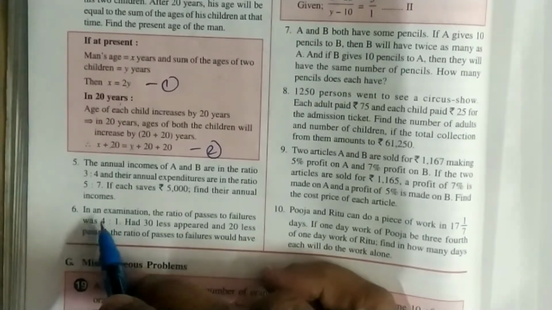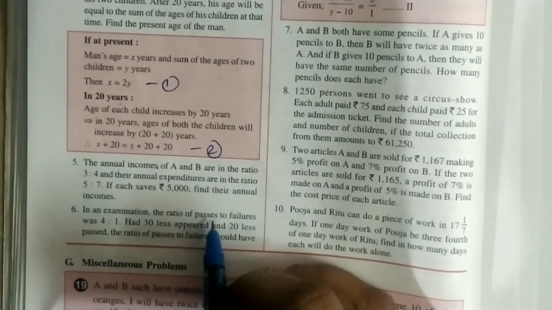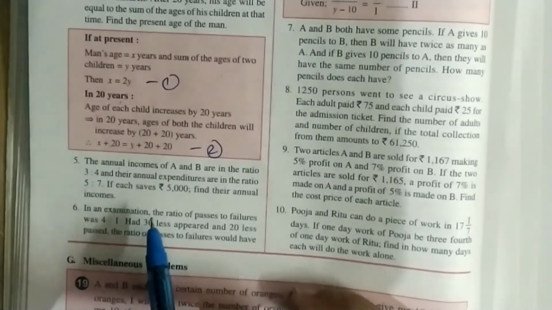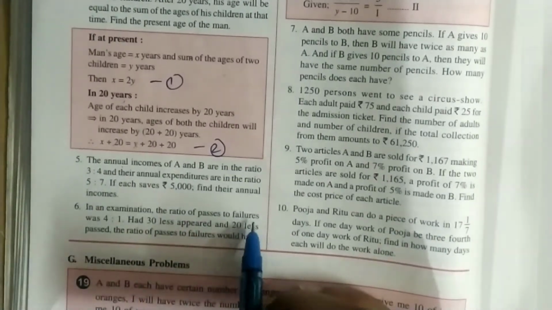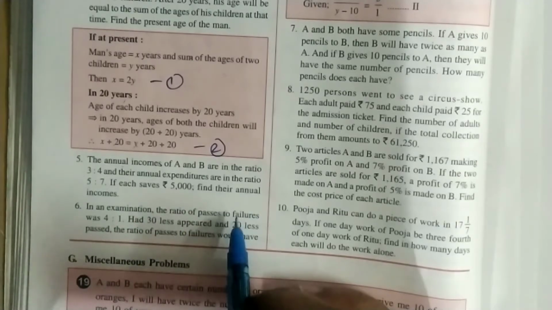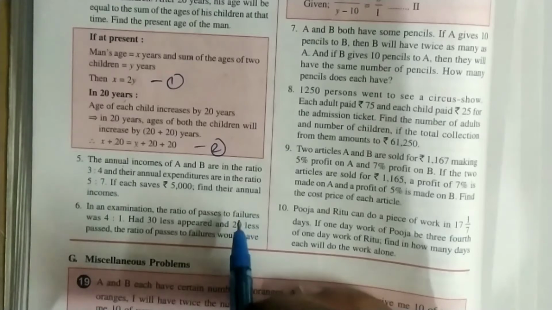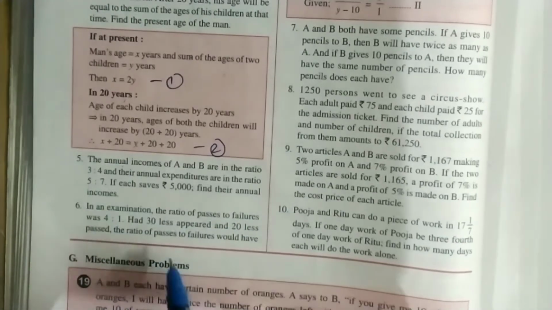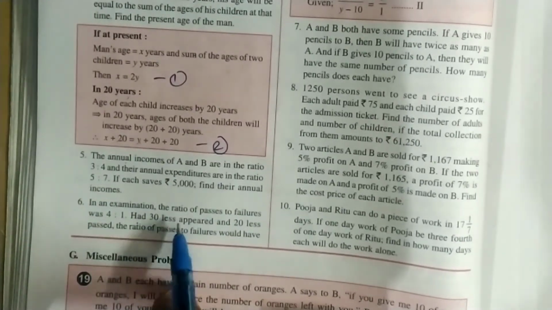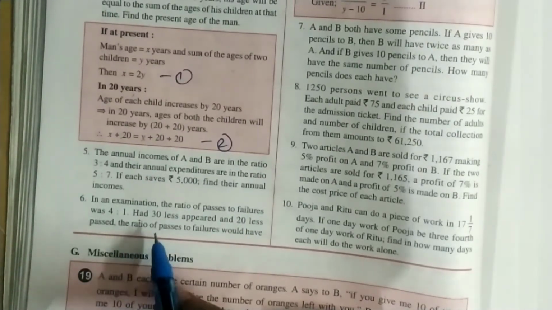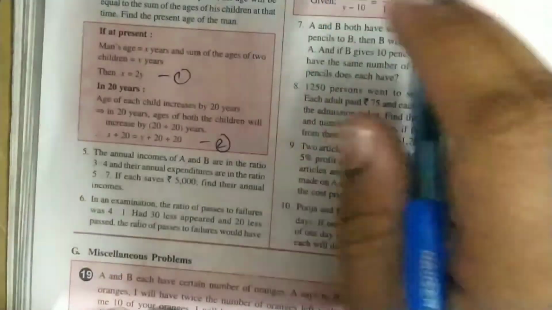So sixth question, in an examination the ratio of passes to failures was 4:1. So during an exam some students passed and some failed. The ratio of the number of students who passed to those who failed was 4:1. Had 30 less appeared, and 20 less passed, the ratio of passes to failures would be 5:1.